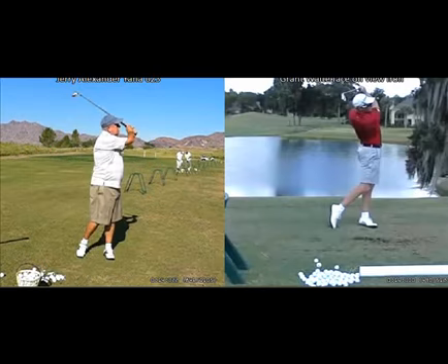Here we are in the 10th position, the final position, and Grant is in that classic pose. He's standing up straight, he's on his left side, his back foot is on the toe, he's facing the target, his eyes are looking over the arm. Let's look at your 10th position.